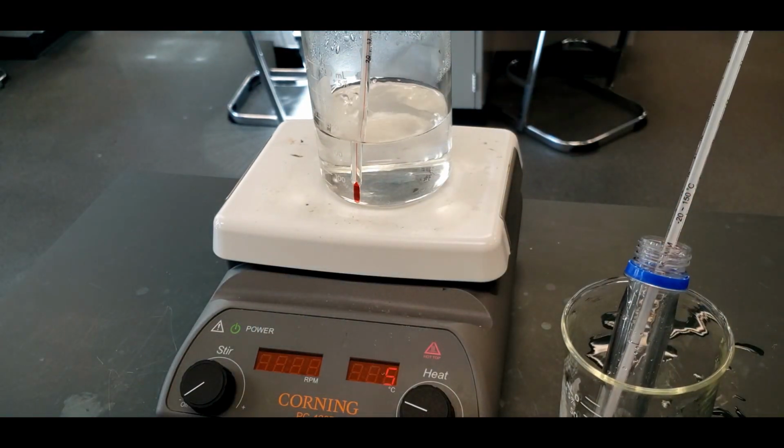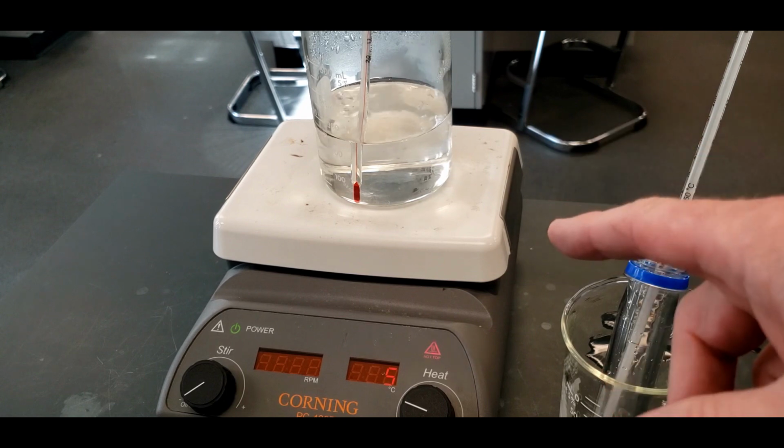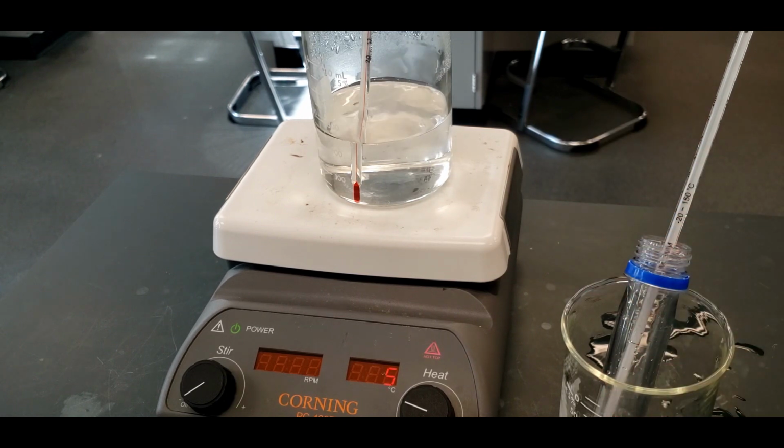31.6 as far as it's gone. Okay, and then we're going to put the ball bearing back into the water bath, heat it up, and then we're going to put it into the calcium chloride solution we did before. And then that will give us all the data that we need for the calculations.